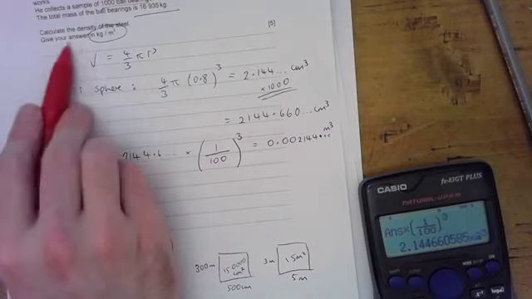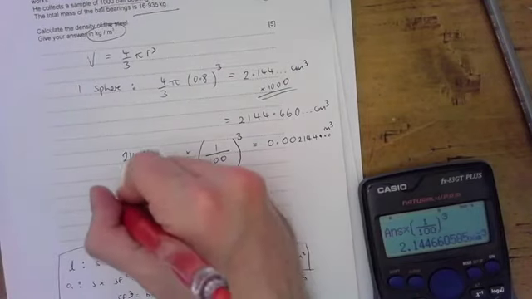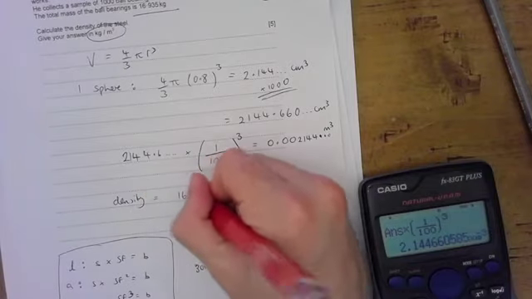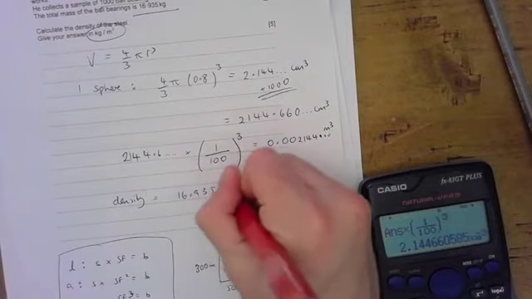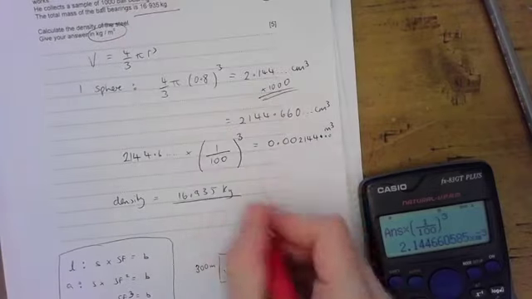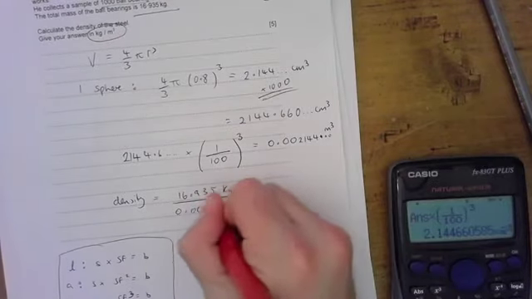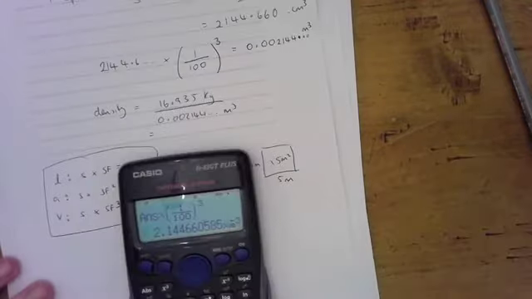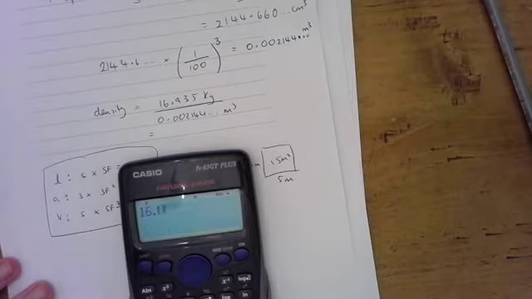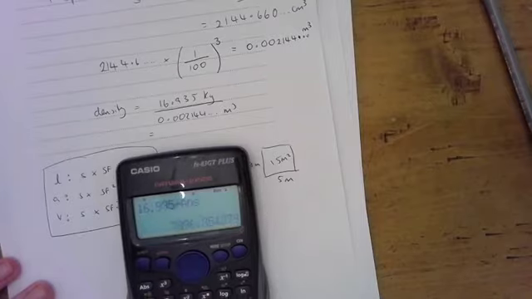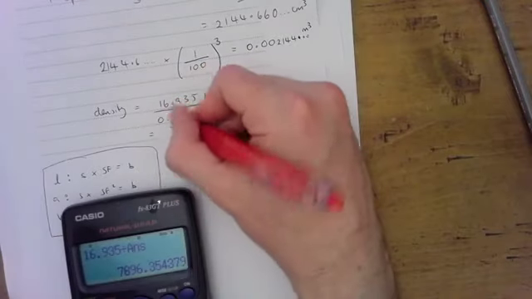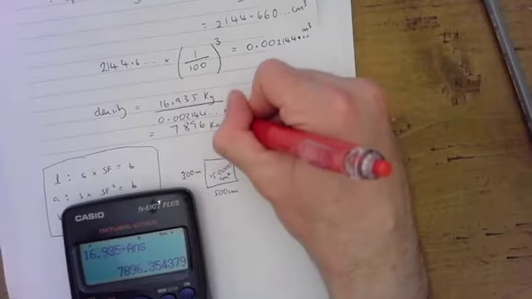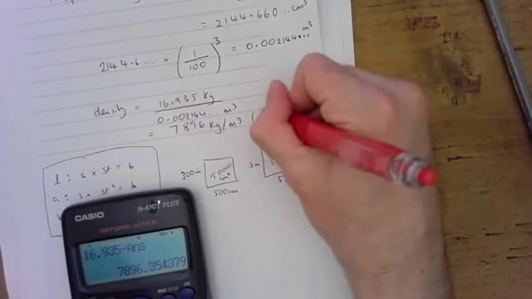So now I can put it into density by kilograms. I'm going to say density would equal 16.935 kilograms, like they wanted, divided by the metres cubed, so 0.002144 and so on, metres cubed. So I now put in 16.935 divided by answer, and I get the answer 7896, and that would be kilograms per metre cubed, to the nearest whole.